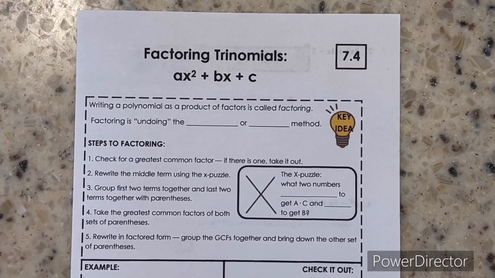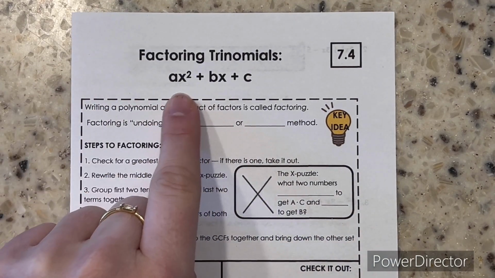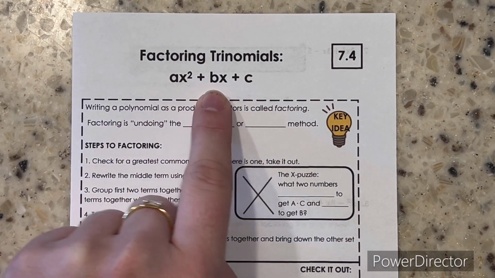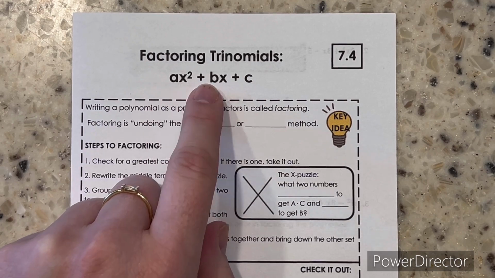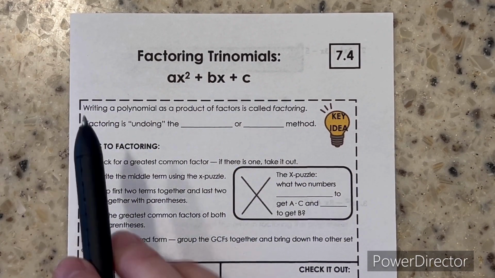Everybody should have that taped in now. So we are going to be talking about factoring trinomials. So again, this is the trinomial. This is the standard form of what it looks like. We'll have ax squared plus bx plus c. There's normally going to be numbers in those A, B, and C spots, but that's what they typically are going to look like. So let's start right there at the top.